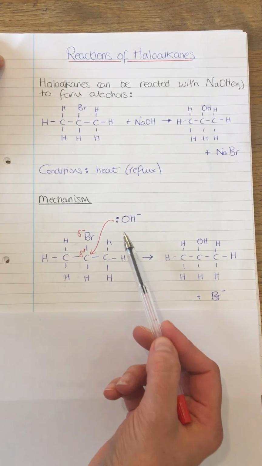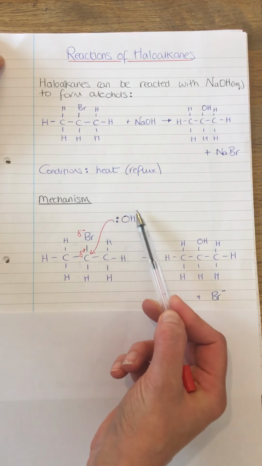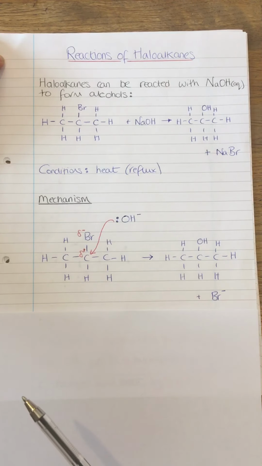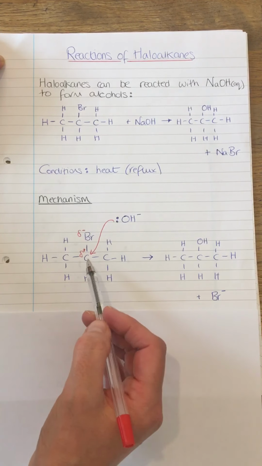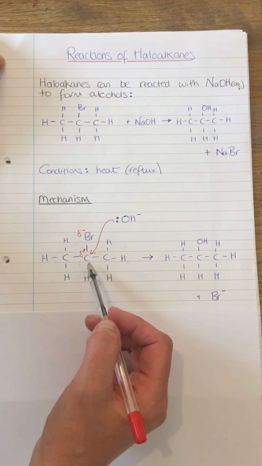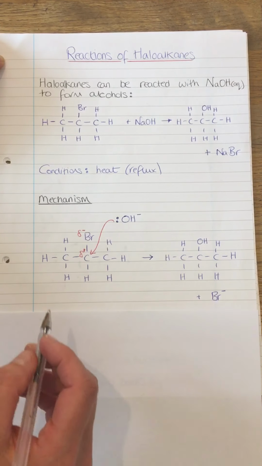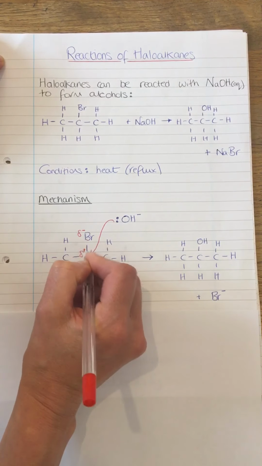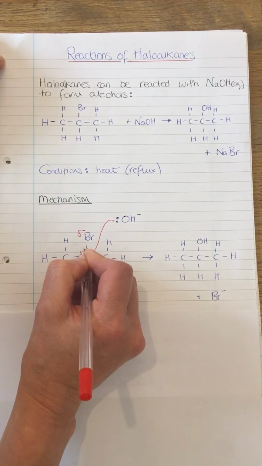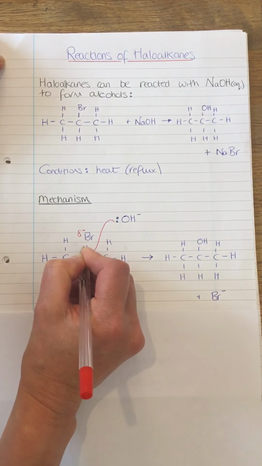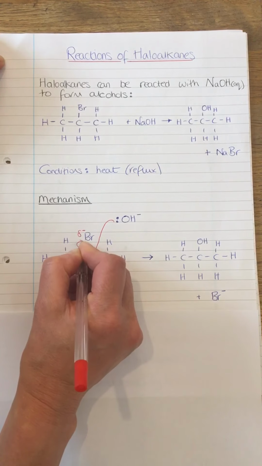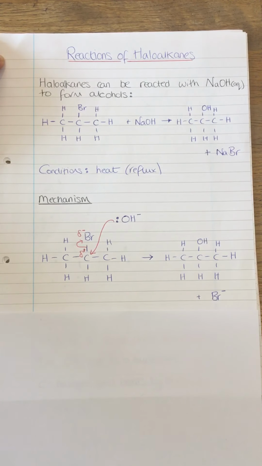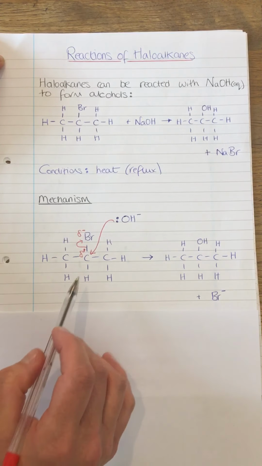You may remember that a species which donates a pair of electrons is known as a nucleophile. So the hydroxide ion is behaving as a nucleophile here. Now obviously that carbon cannot then have 5 bonds, which it would have if we just left it like that. So a bond has to break, and it's the carbon to halogen bond that breaks. Starting at the bond, not at one of the atoms, you're showing the movement of the pair of electrons that are in that bond to the bromine. So starting at the bond and going to the bromine is your second curly arrow there. That's representing the fact that the carbon to bromine bond is breaking.